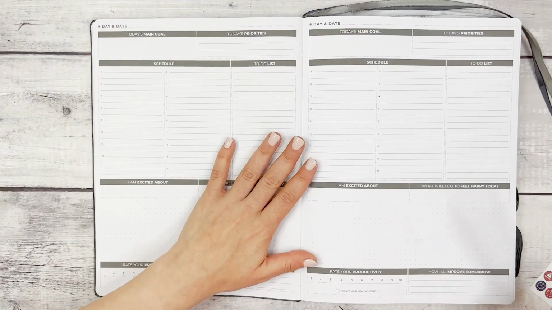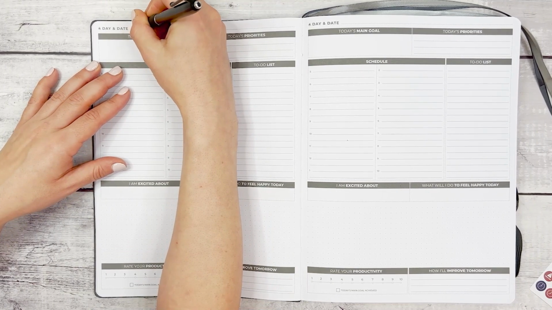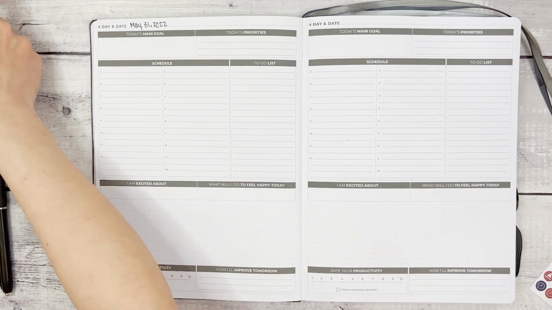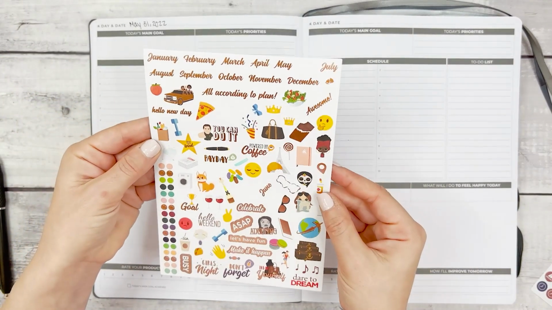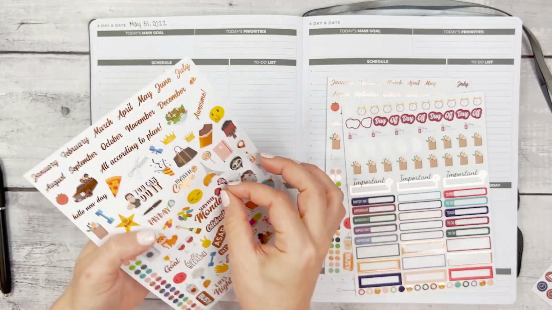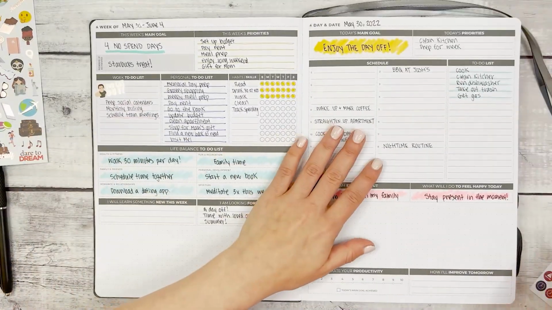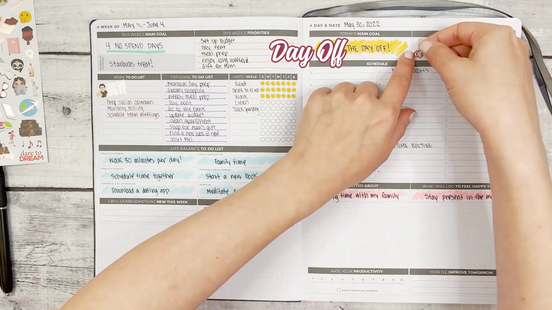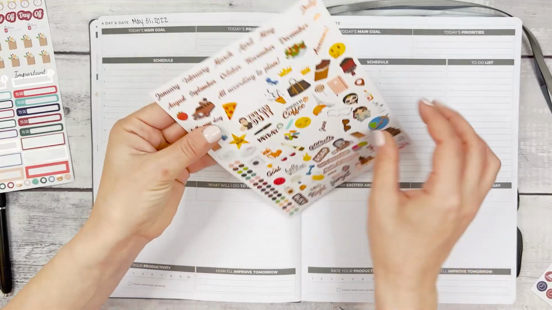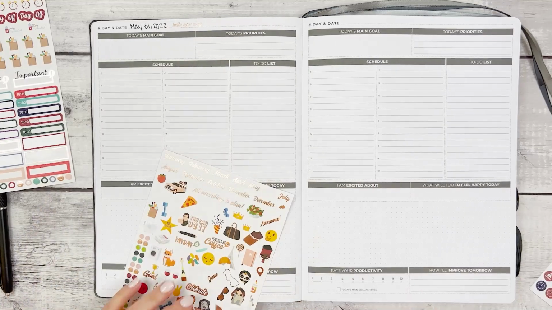Now let's go and get my day planned for May 31st, which is a Tuesday and is going to be a work day. All right, so schedule. Let's bring in some stickers here. So I'm looking for, okay, there's a day off sticker here. I want to bring this in over here. So we'll just put that fun little day off sticker right there. And then let's take this hello new day and put that one right in there.